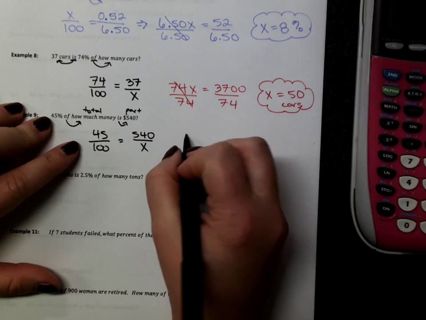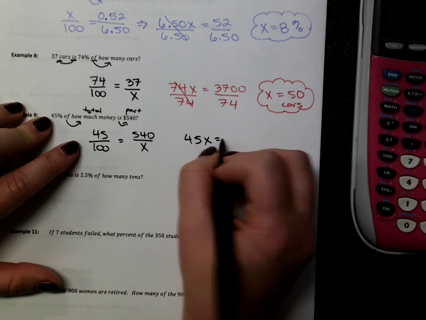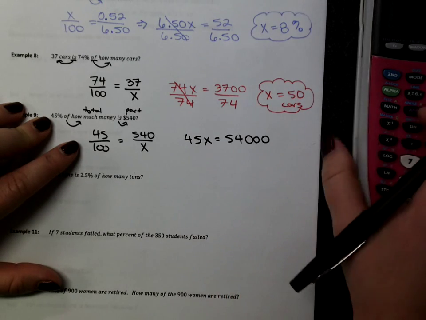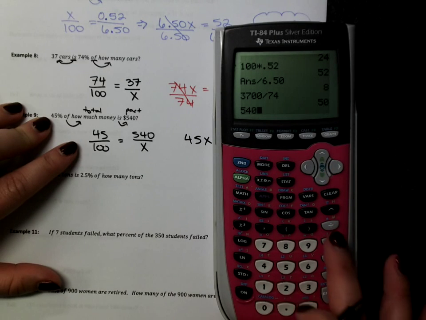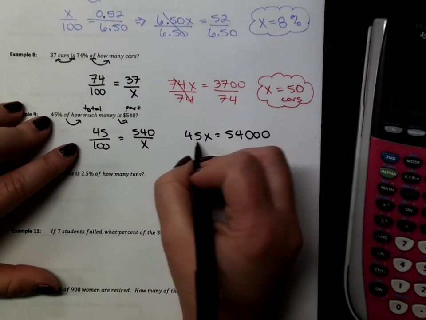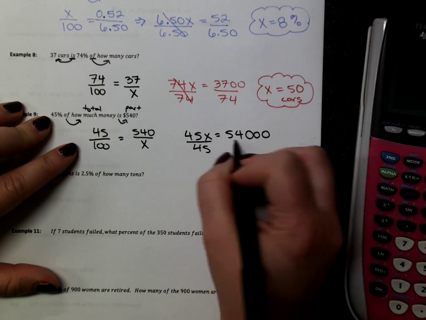So this would be 45x equals 54. Let me make sure I did that right. 540 times 100, 54,000. Divided by 45.